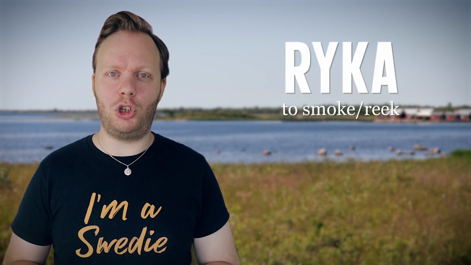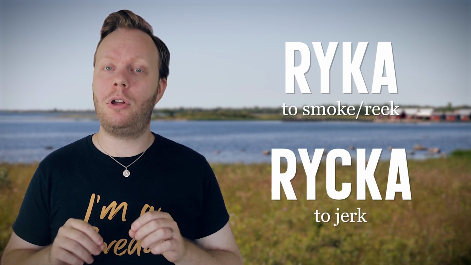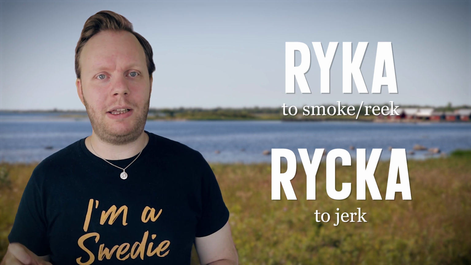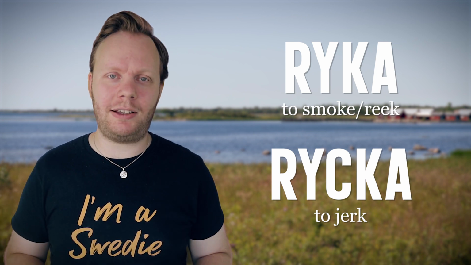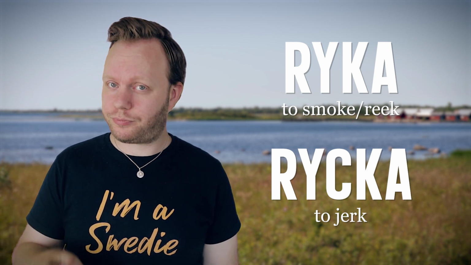So here it works exactly the same. It's further back, and it's not the same as the E sound. And to show you the difference here, let's take an example like ryka, and rycka. You can also hear in the second one that the consonant in the middle is a long consonant, and I'm not gonna go into that in this lesson, but it's also something to keep in mind often.